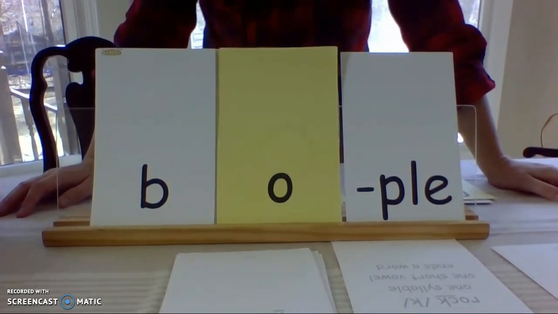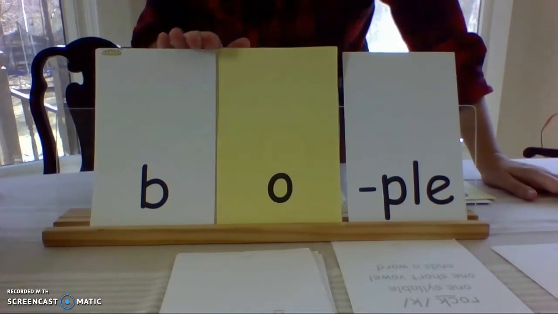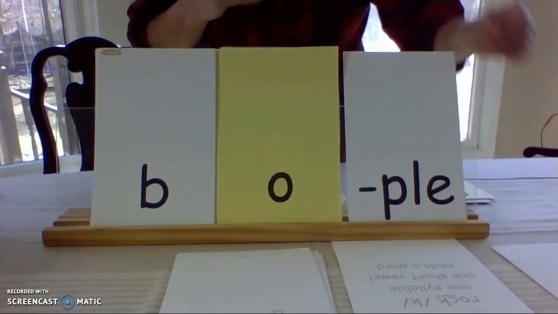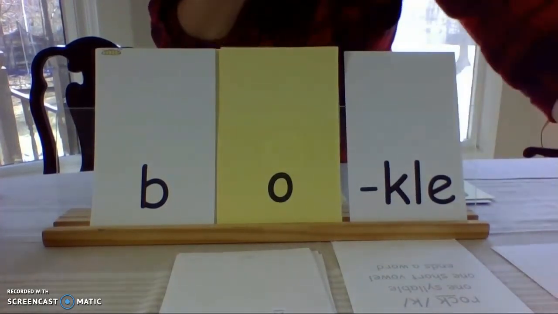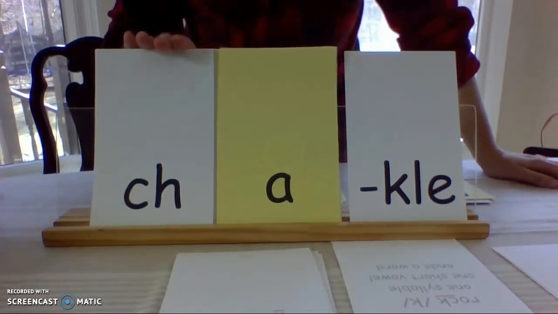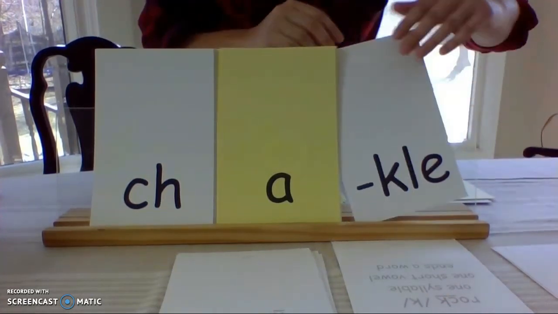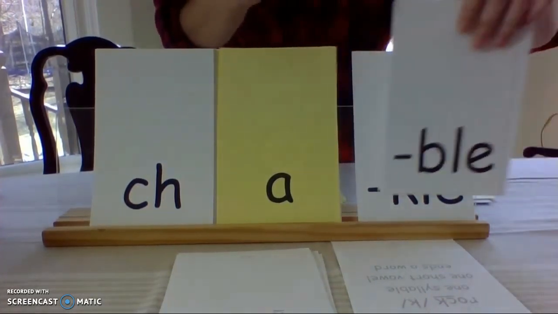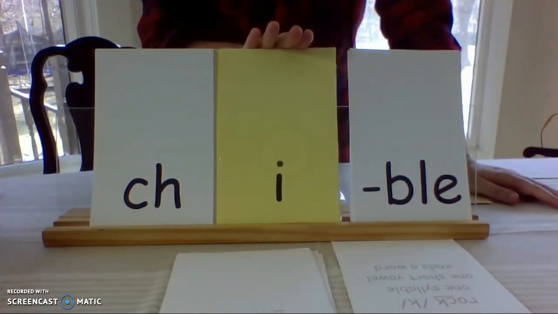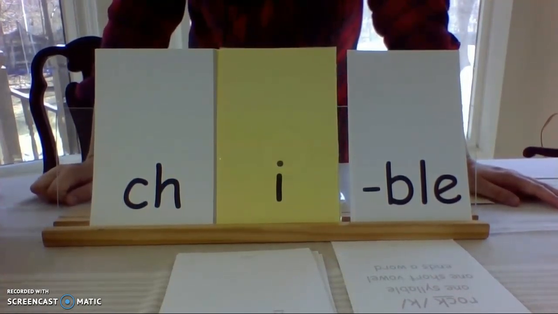So here I have the word, my vowel's not closed in, so I have the word b-o, pull, bopal. Ch-acle, chakel. Ch-ibel, chibel. Good work today, friends. You made a lot of funny words.